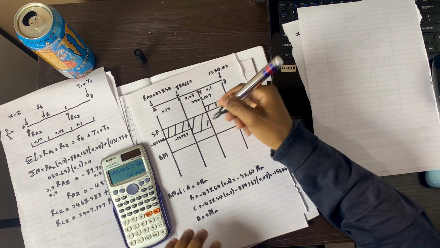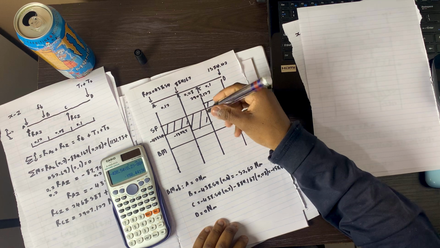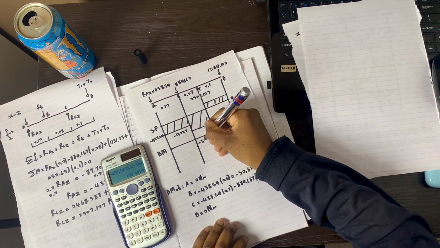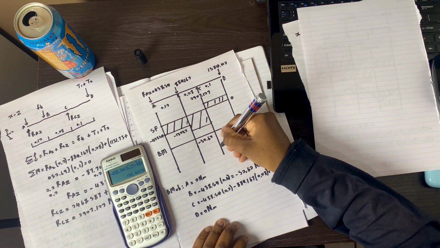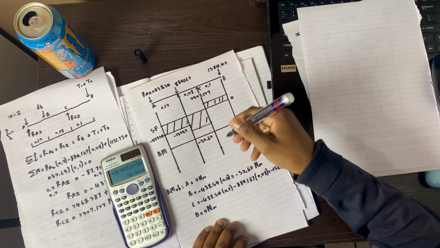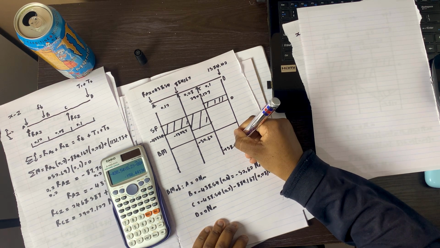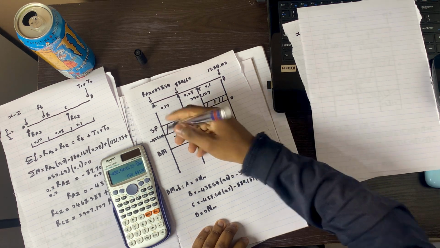So let's draw them up. Minus here at B is minus 52.62, and then at C is minus 158.44, and then you're coming back to 0. You're starting at 0.